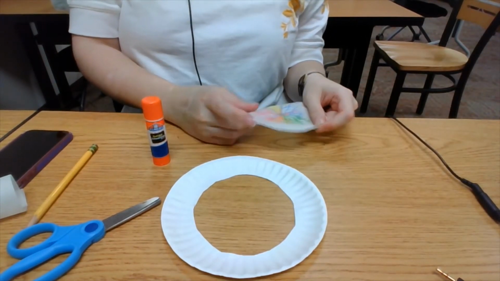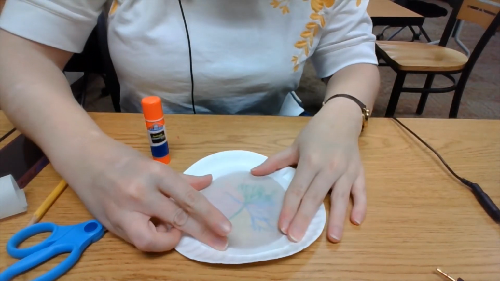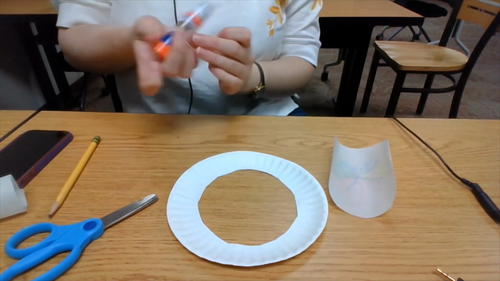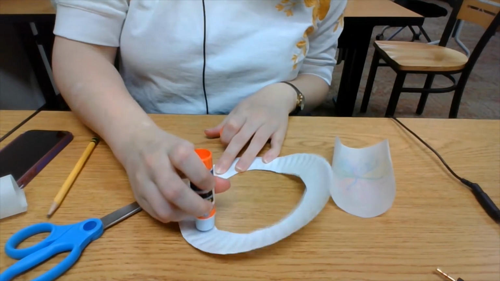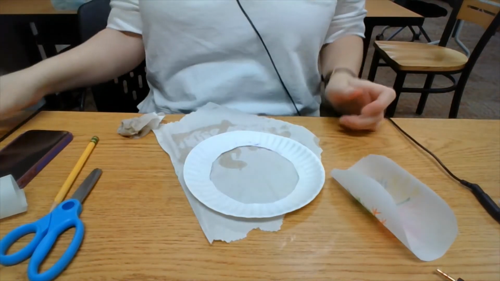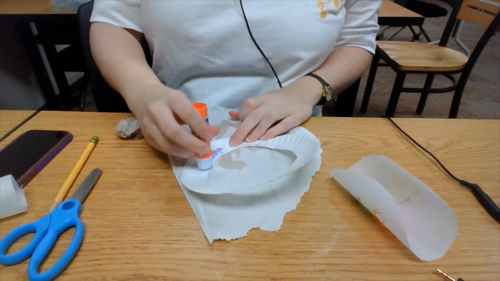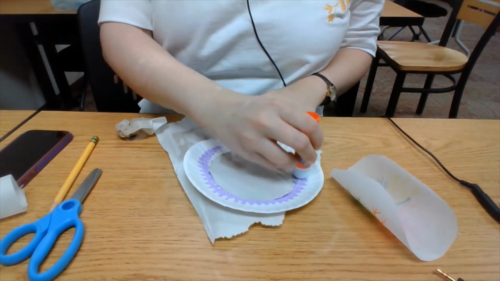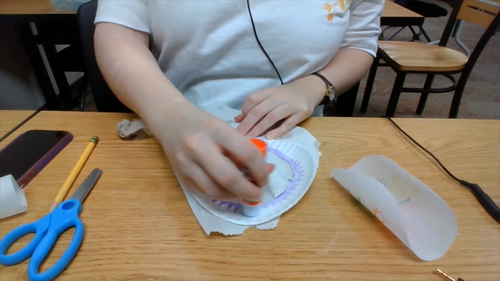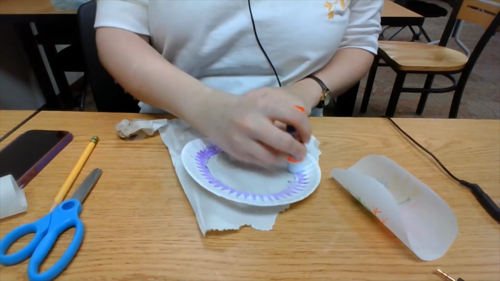And this is my colorful side. So I'm going to center that in the plate. And I'm going to put a ring of glue around my plate edge. And I'm using the purple glue that you can see. I think that helps a lot. I'm going to take my glue and just do a ring around the edge of my plate. Just make sure I get that edge covered. And it'll dry clear.